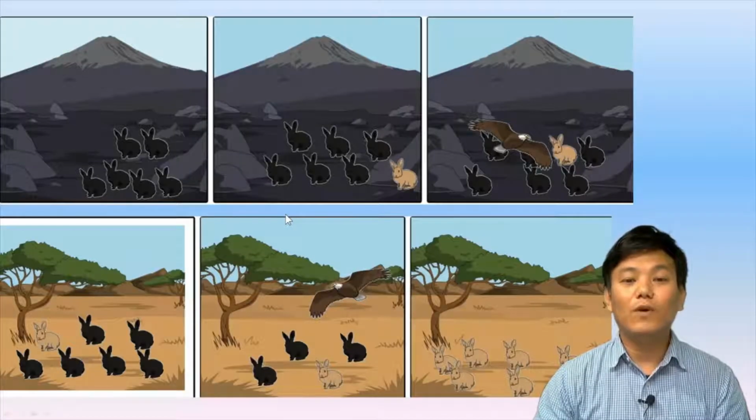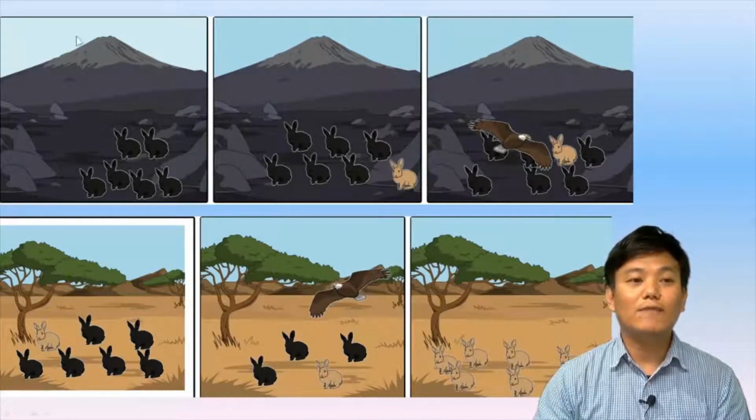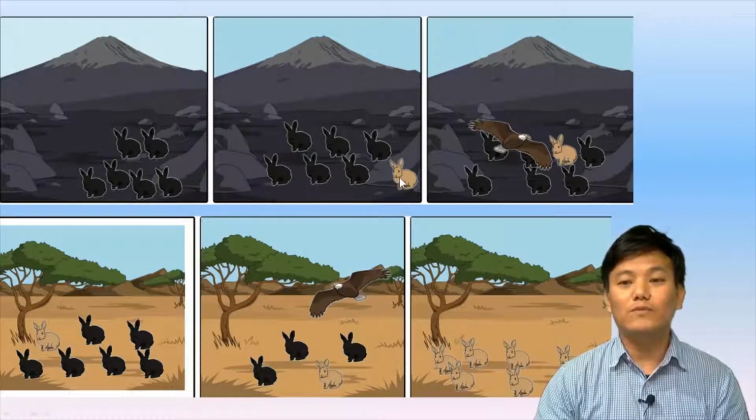I will give you one more example. Let's say we have an original population in a dark environment with lava rocks, with many rabbits that are dark in color. Due to some reason like mutation, a light brown rabbit population develops.